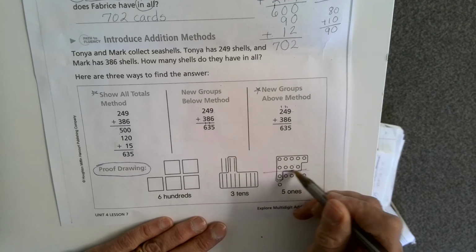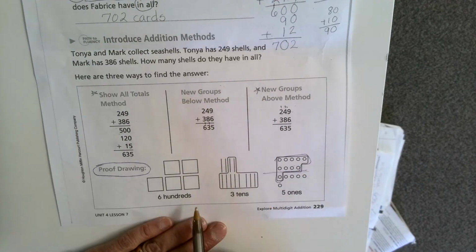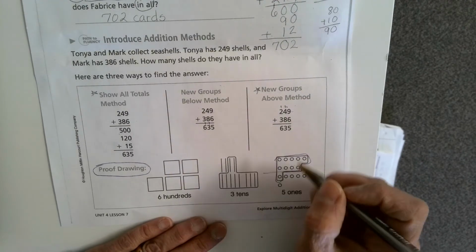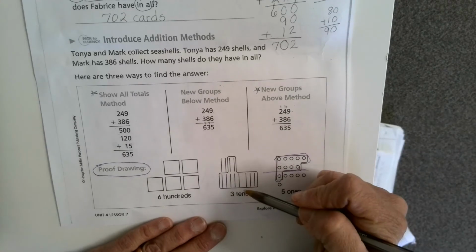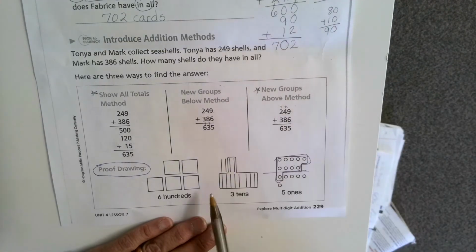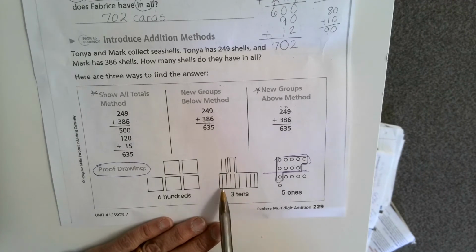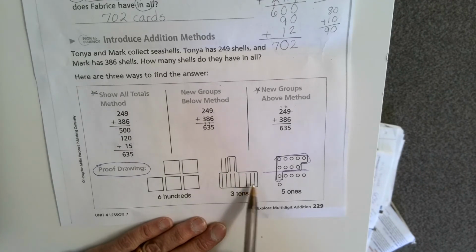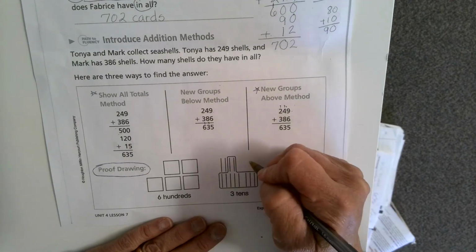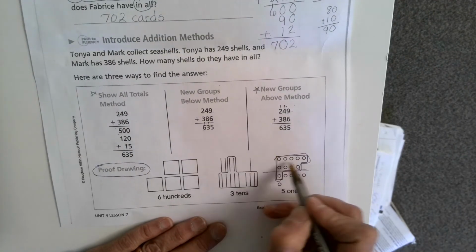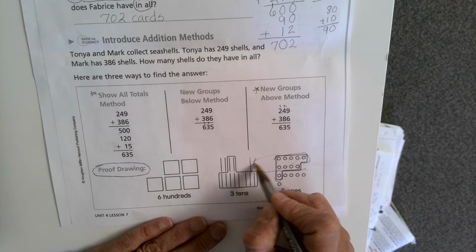You can see how they made the new group of 10. And then you would add that 10 to the tens. So they've done that. Then you add, where did they add it though? So I would add it here. Cross that out, and you have another 10.